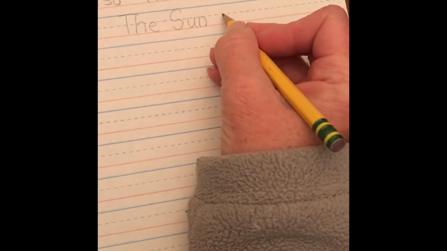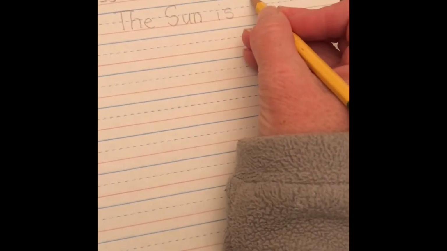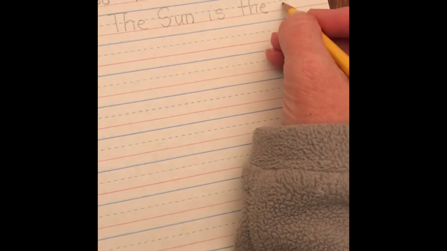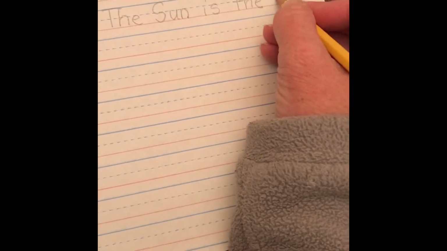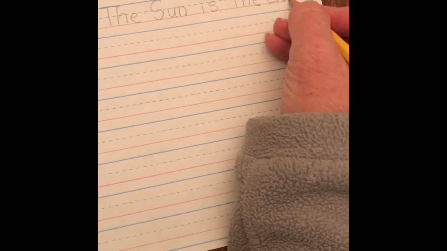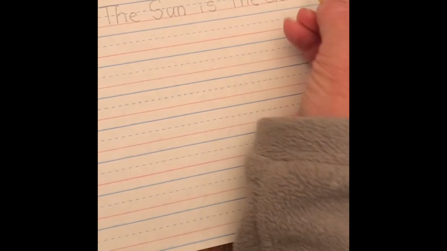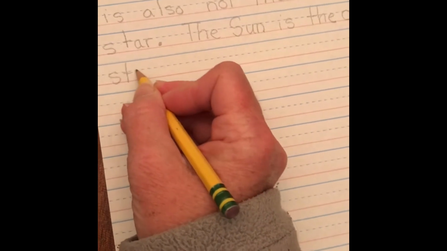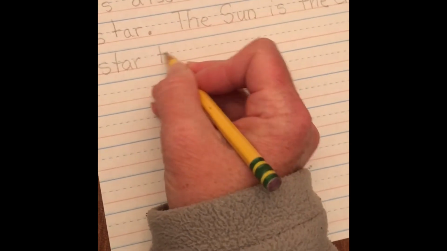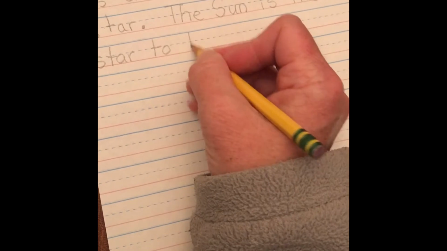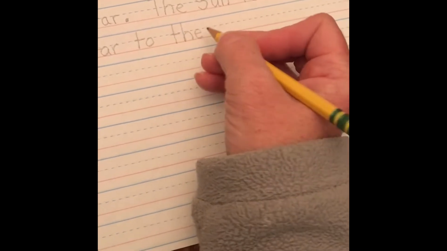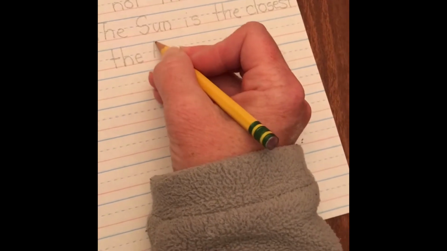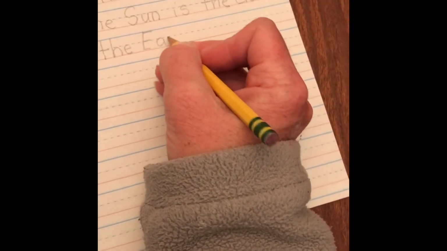The sun is the, here's our fancy word, closest star to the, and this is the name of our planet, so I'm going to capitalize it also, it's proper, Earth.